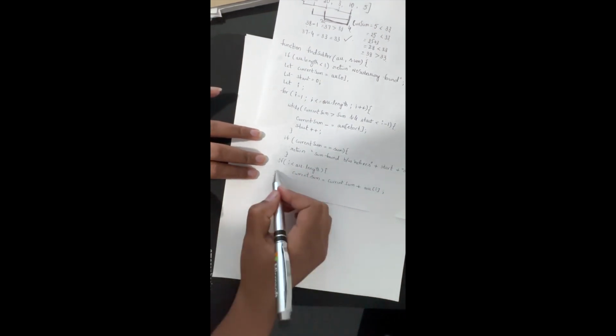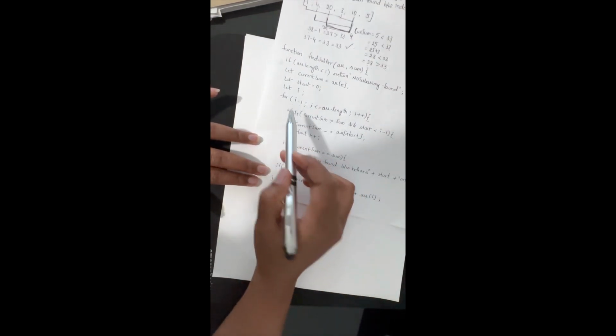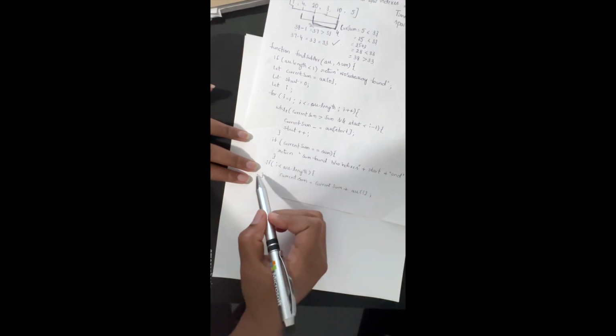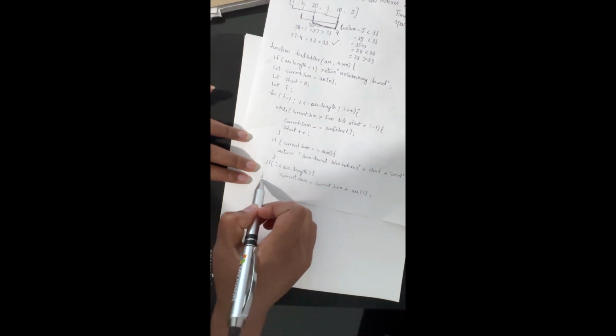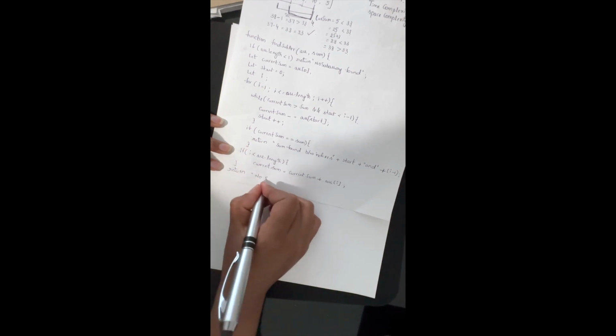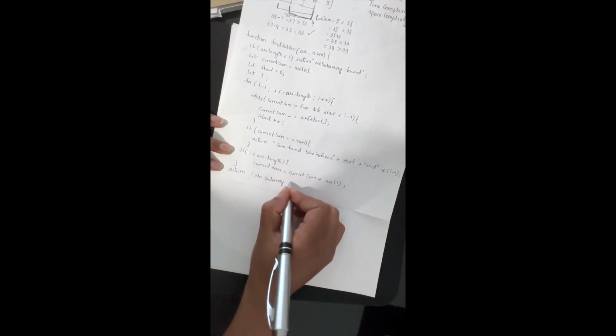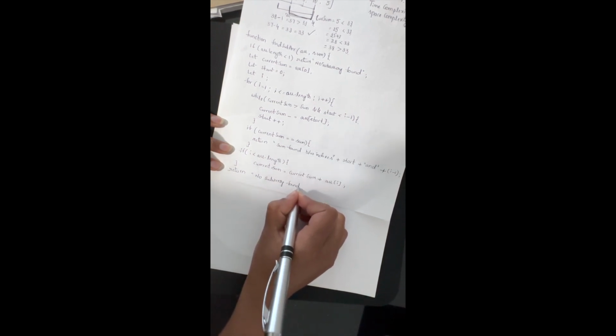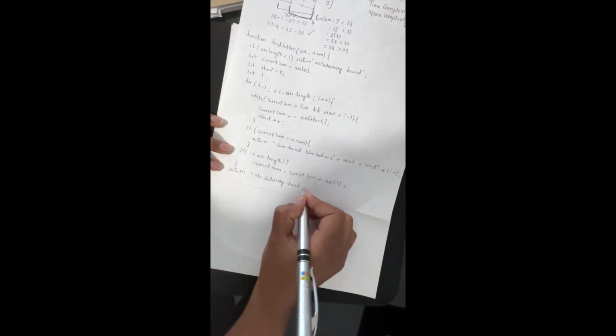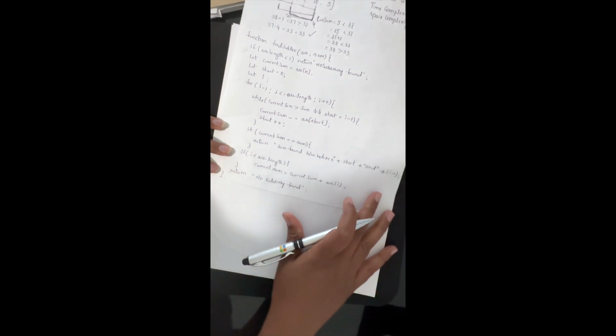Array of I. So this is the for loop. The for loop ends here, and if we do not find the subarray before this, then I'm going to return no subarray found. So this is the end of the code.